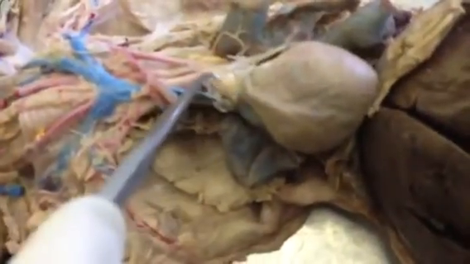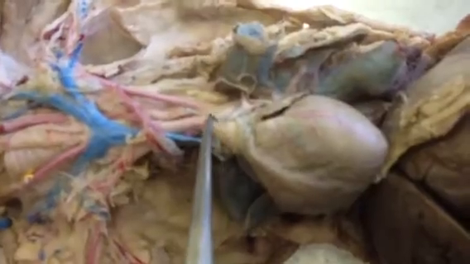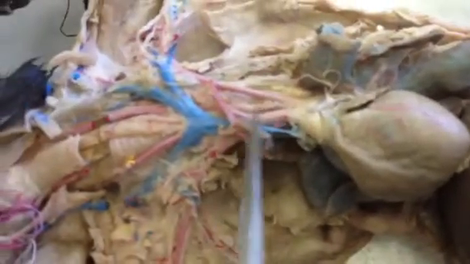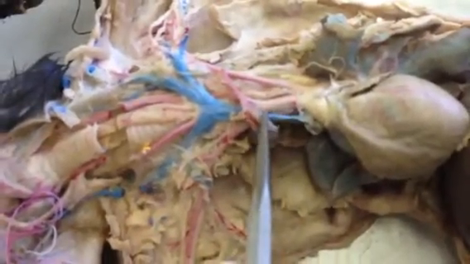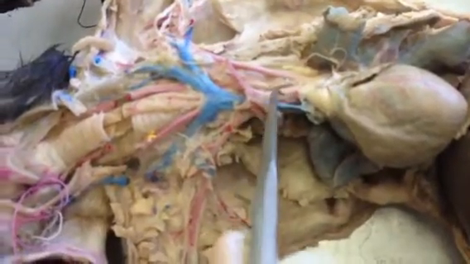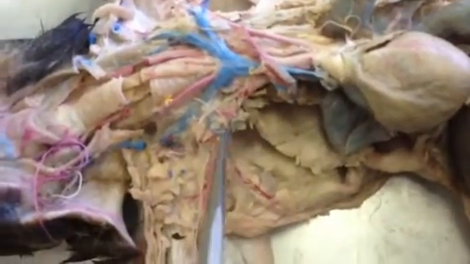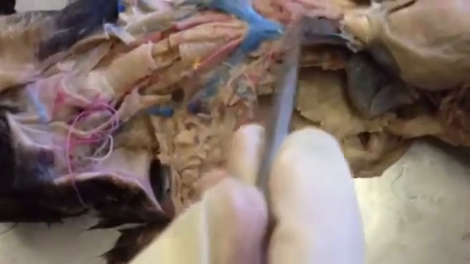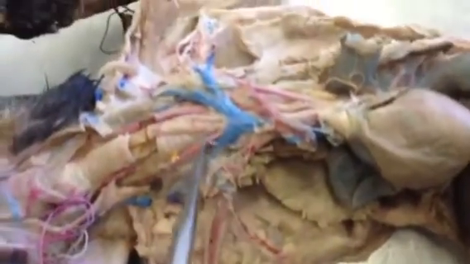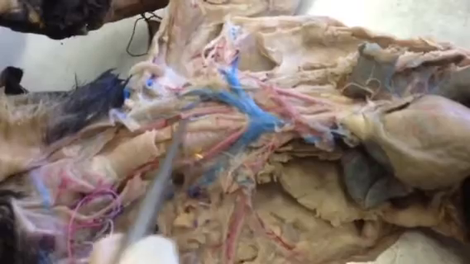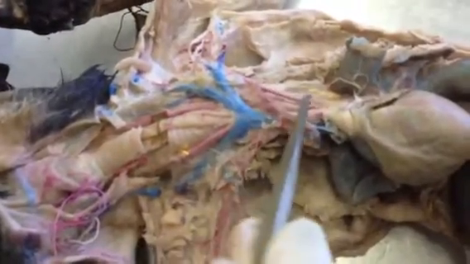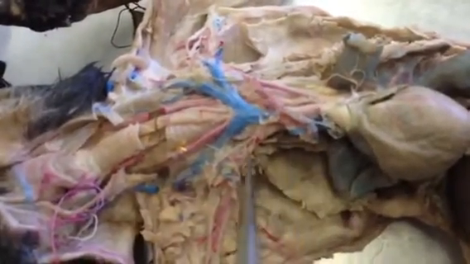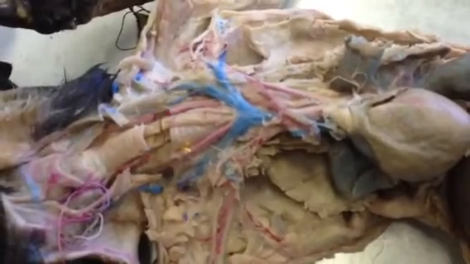Then we have the ascending aorta up here. Branching off the ascending aorta, we have the brachiocephalic artery, which branches to the right subclavian. And then also it branches into the right and left common carotid arteries. Then the left subclavian. Both subclavians branch into the axillary, which branch into the brachial arteries.